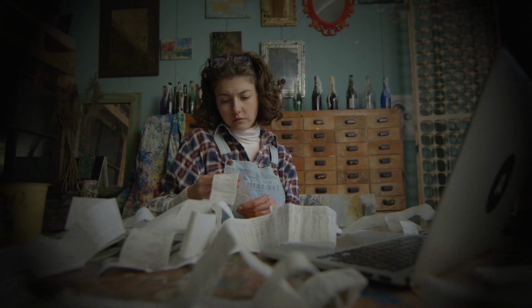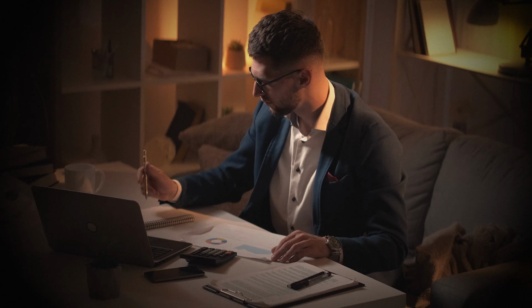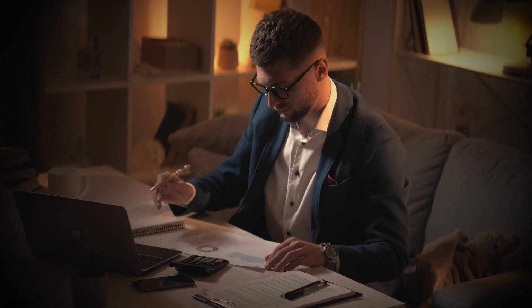Avoiding these common mistakes keeps your business running smoothly, it reduces your stress at tax time and your accountants', and helps maintain accurate financial records. Stay proactive and organized for long-term success.